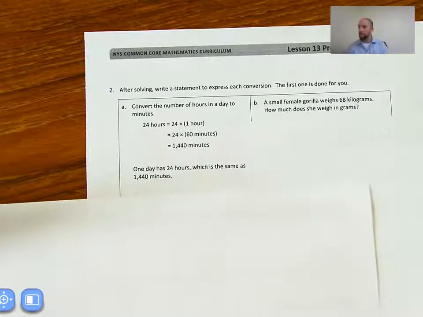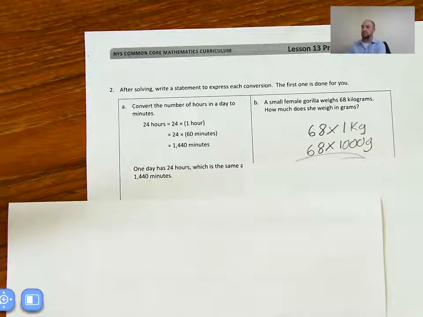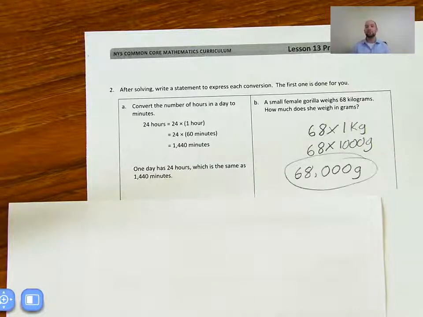Letter B, it says a small female gorilla weighs 68 kilograms. How much does she weigh in grams? Again, we have 1,000 grams in a kilogram. So 68 times 1 kilogram is the same as 68 times 1,000 grams. 68 times 1,000 is 68,000. So we have 68,000 grams.